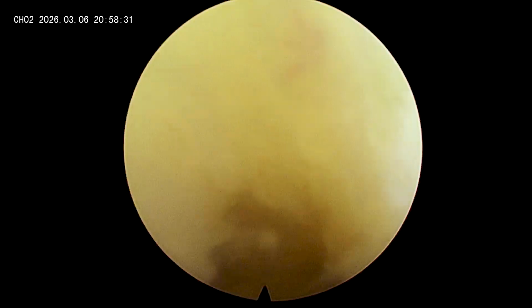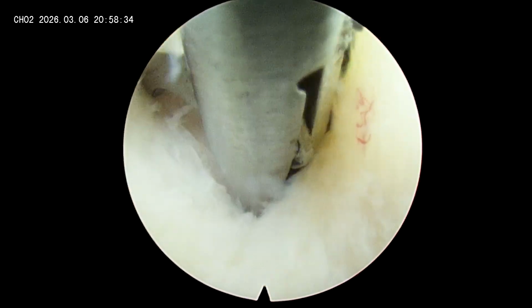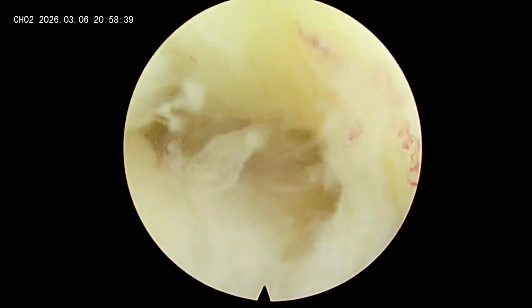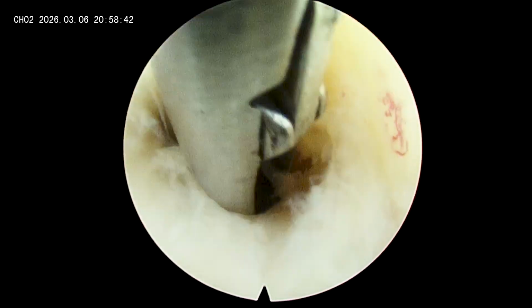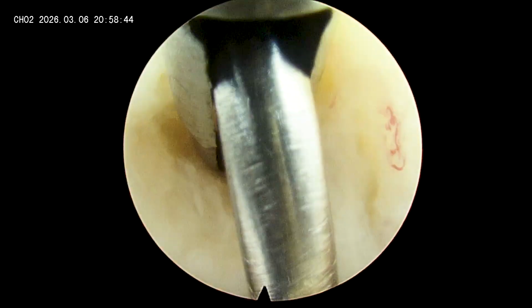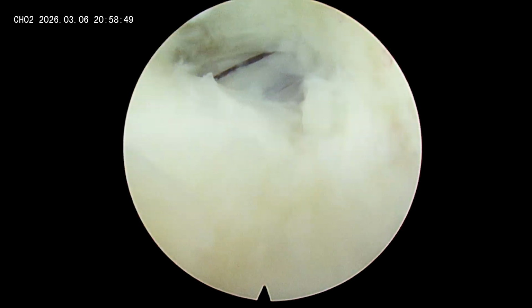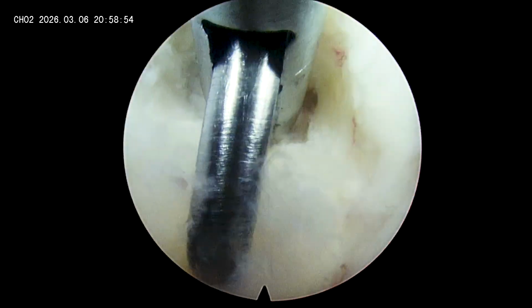Once you reach the deeper layer, here you can see the color of the ligamentum flavum is changing. So the deeper layer will be more pinkish or more pale, whereas the superficial layer will be more yellowish. So you can say I am already into the epidural space. You can see the epidural space here.